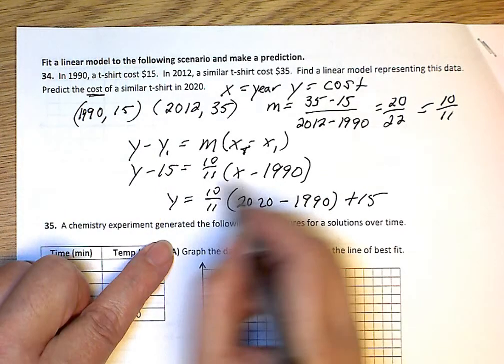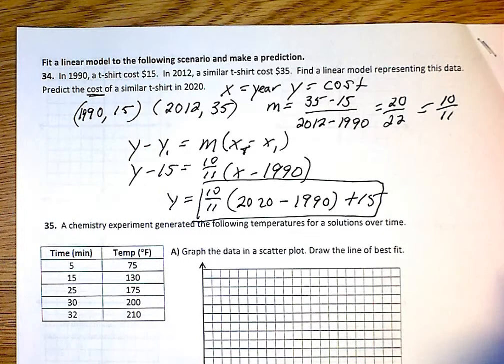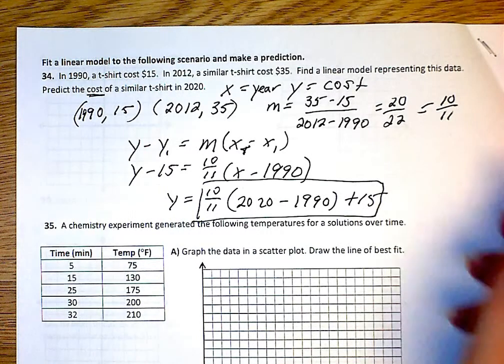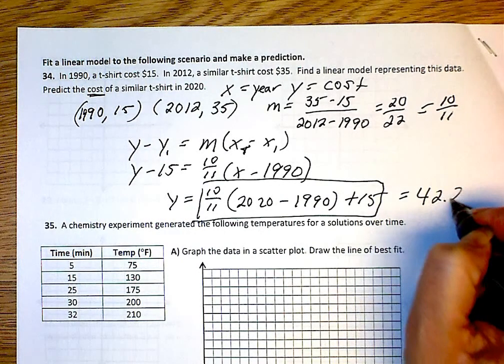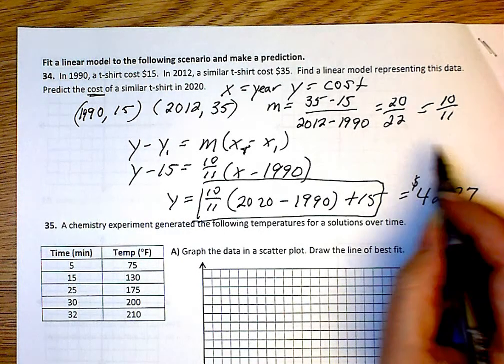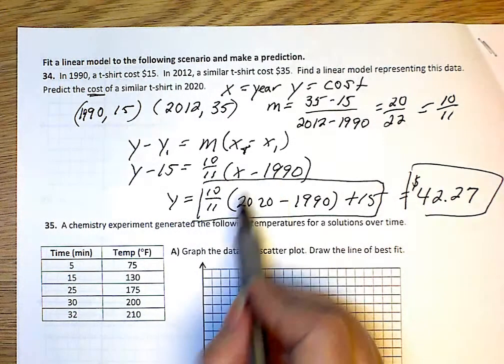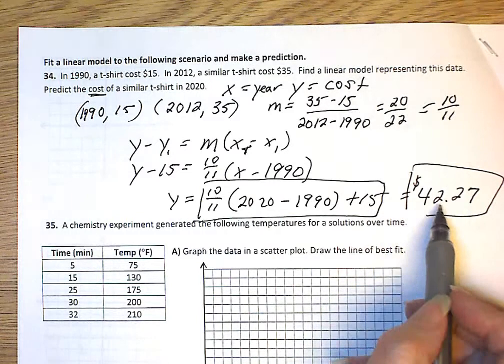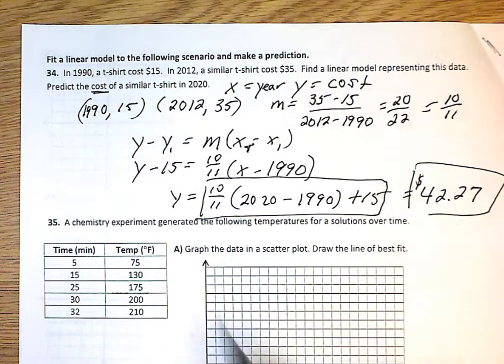Then you can simply throw this whole thing into your calculator to save you time. So put it in your calculator and make sure that you get 42.27. Now, if you went and distributed, you'd still put it in for your x, and you should still get 42.27. But to save you some time, you can leave it like this. All right, questions on that?